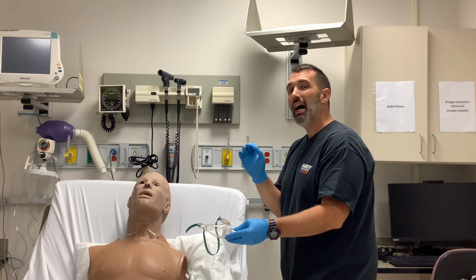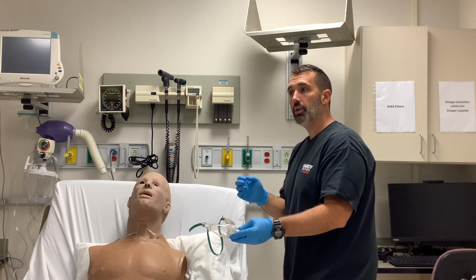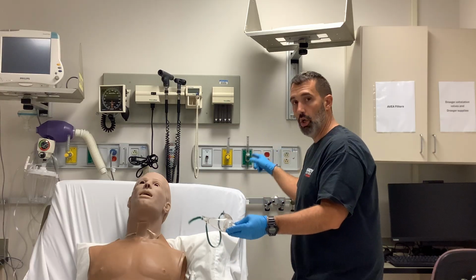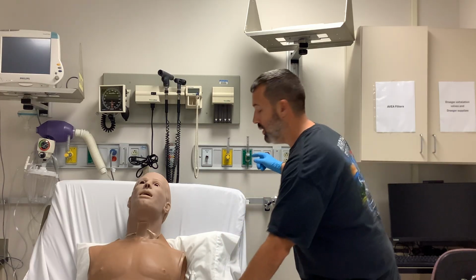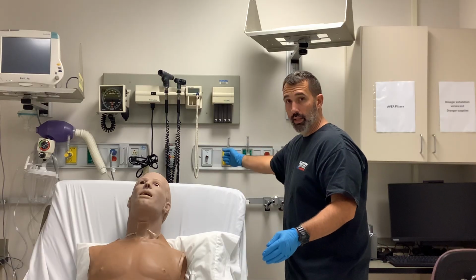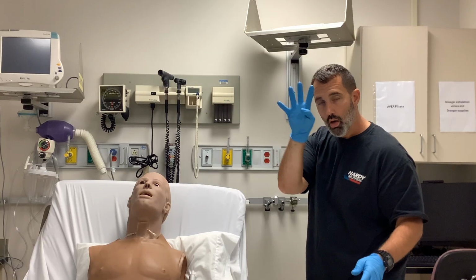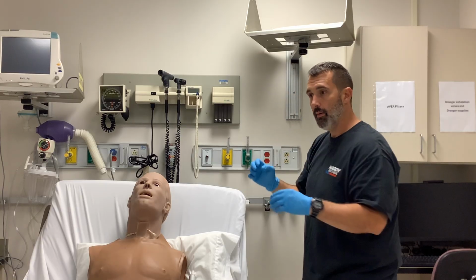However, their FiO2, their fraction of inspired oxygen, is likely not going to be 40% because of the total flow situation that I have here. At 1 liter per minute of oxygen and 3 liters per minute of air, combining the 2 gives you a total flow of 4 liters per minute.